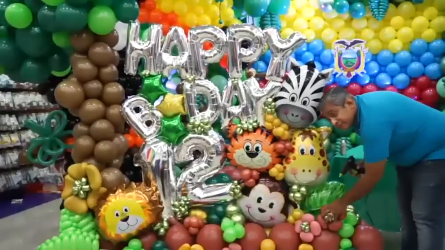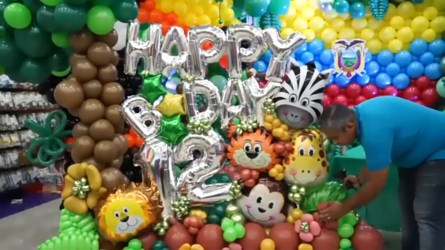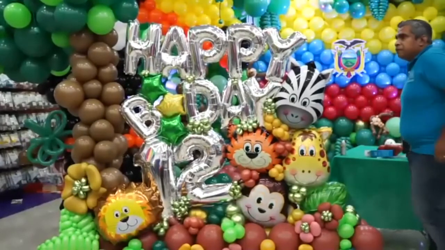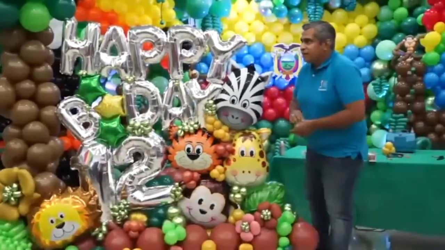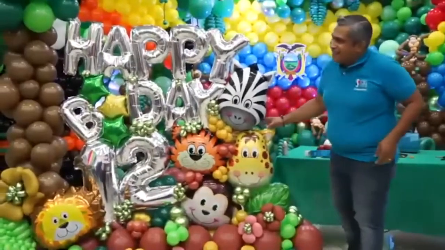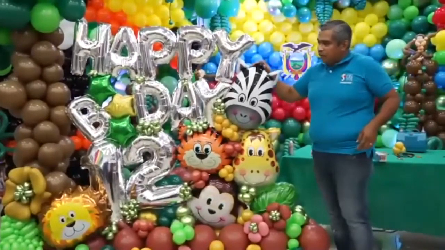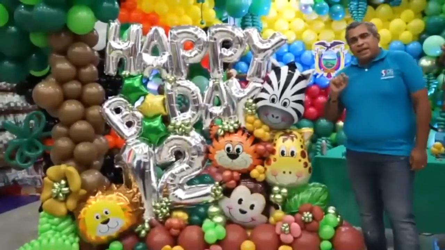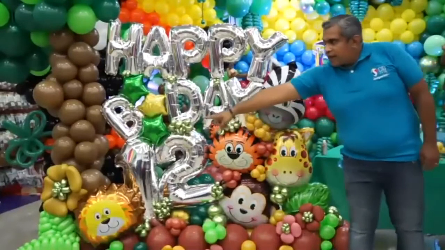Let me show you how I made this flower. I'm going to use Fashion Terracotta and Fashion Mustard. Pay attention to me, how I made my distortion flower.